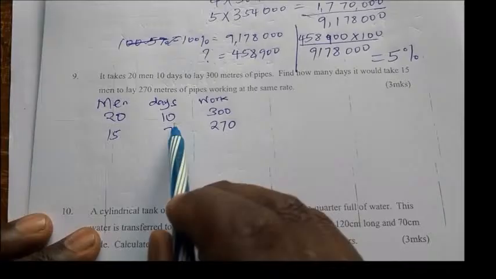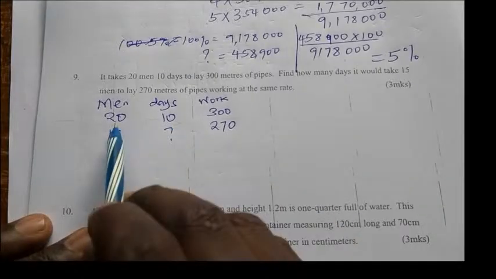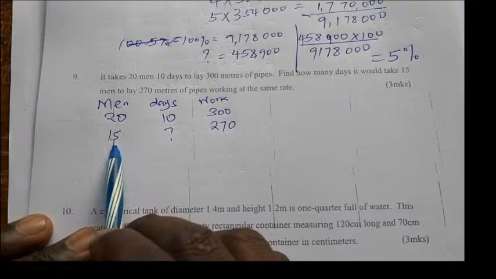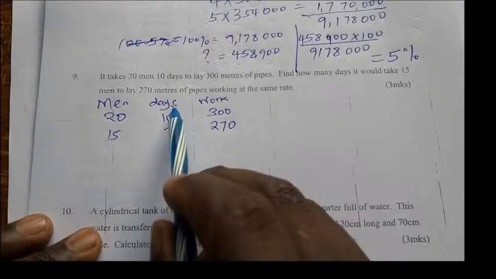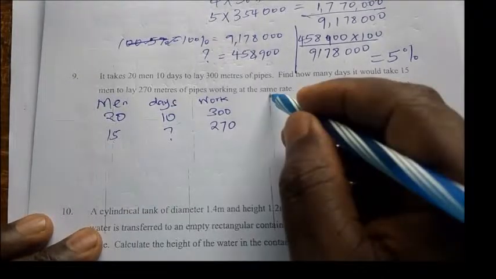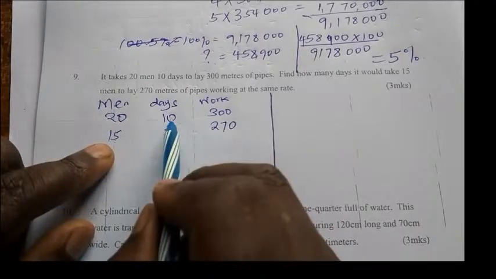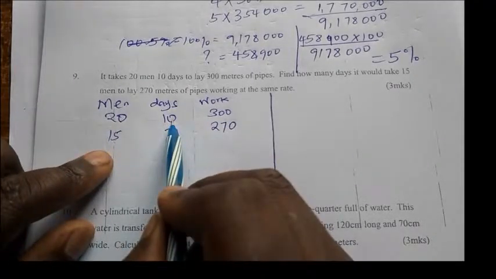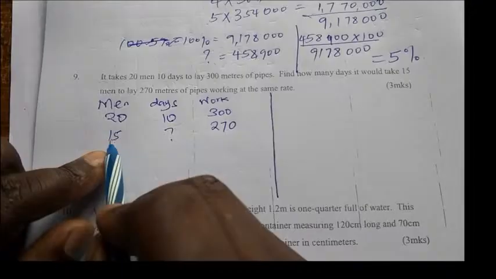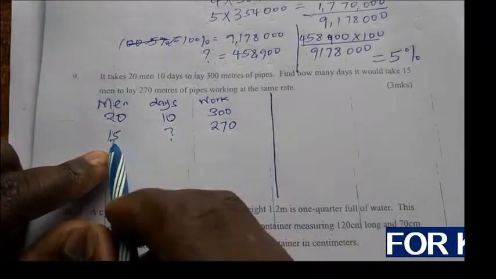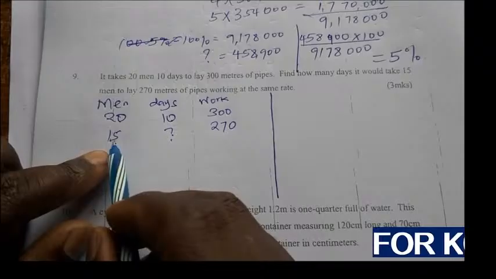the number of men has decreased. If the number of men has decreased, then the days must increase. Remember, 20 are doing 10 days. 15 to do more days or less days? 15, they need to do more days because our labor has decreased.